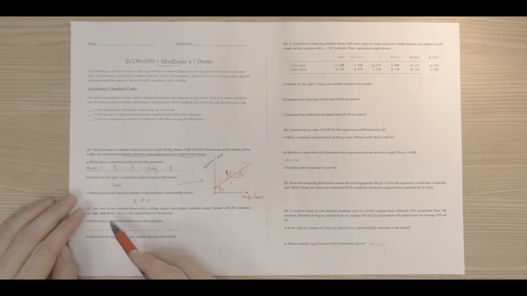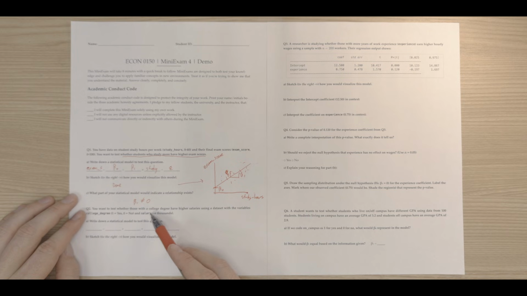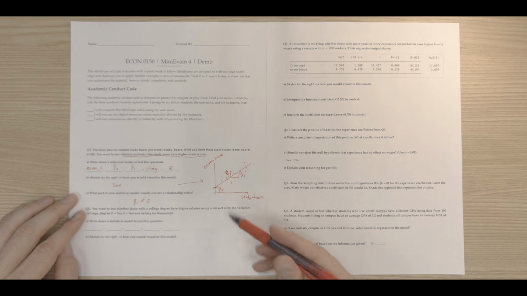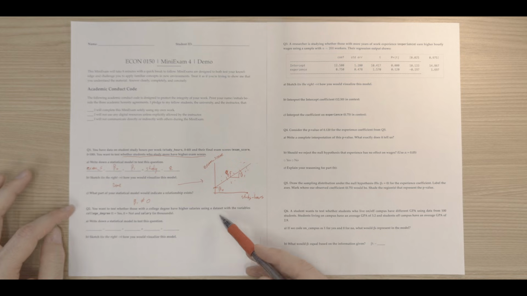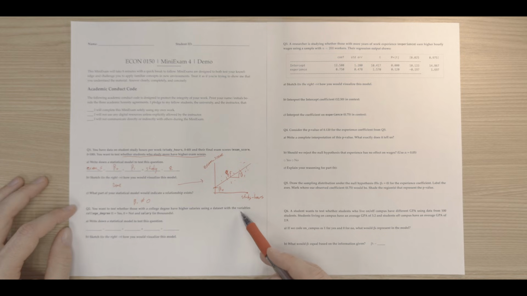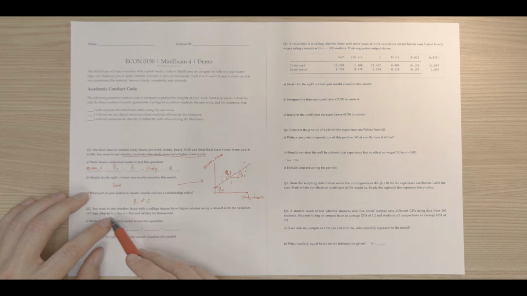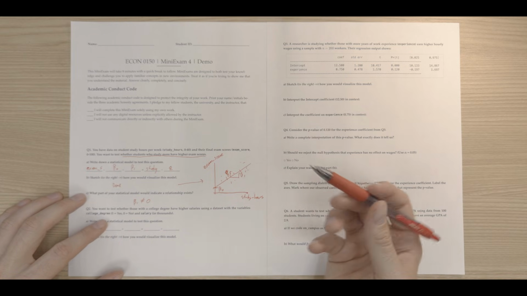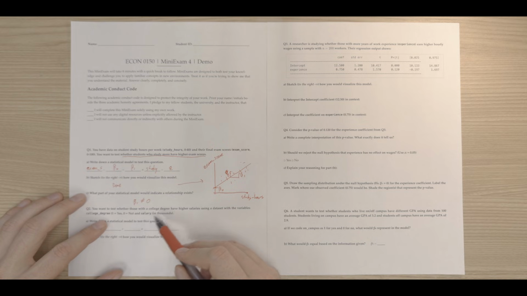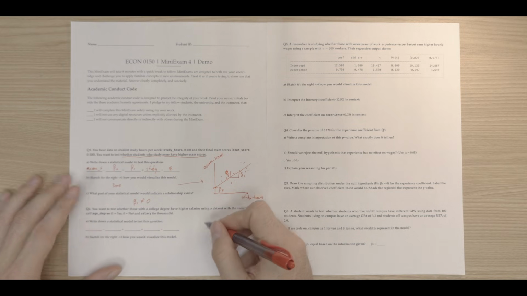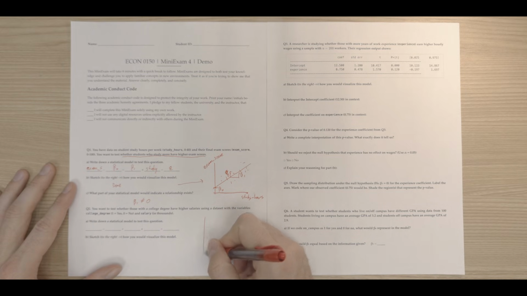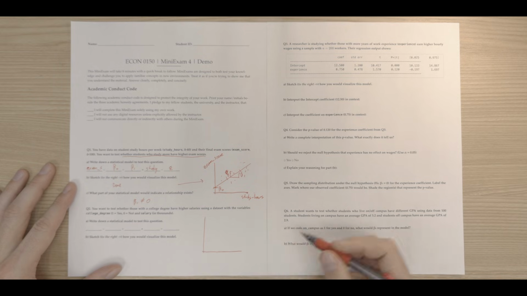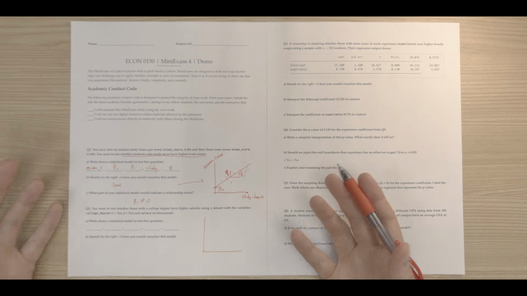For the second question, you want to test whether those with a college degree have higher salaries. So again, a similar kind of question, using a data set with the variables college degree, which turns out to be a binary indicator variable or a binary categorical variable, and salary. This is in thousands. So again, I'm going to set up the model here visually first.